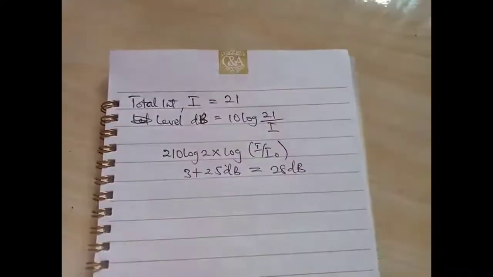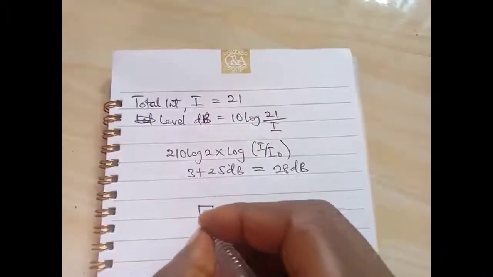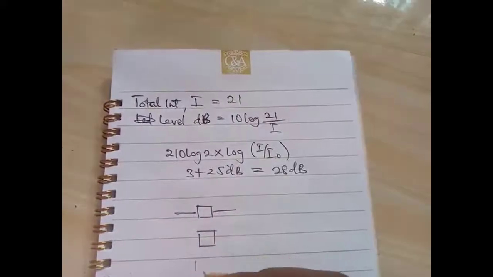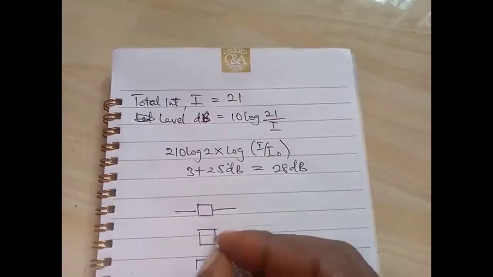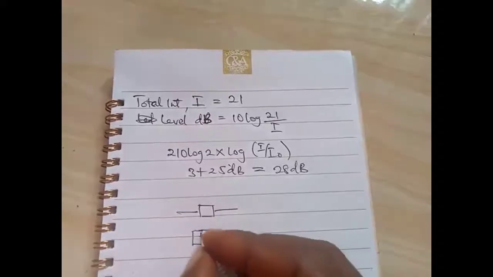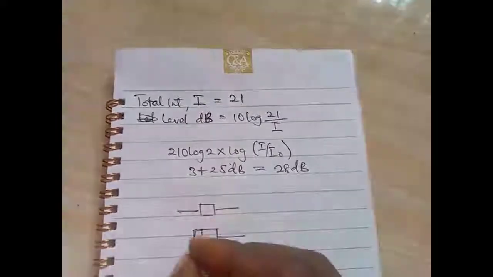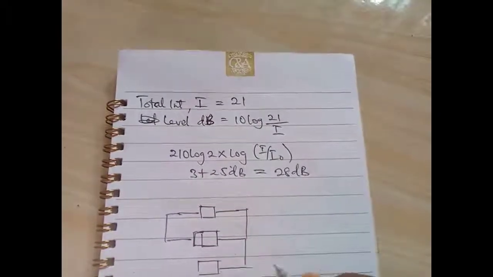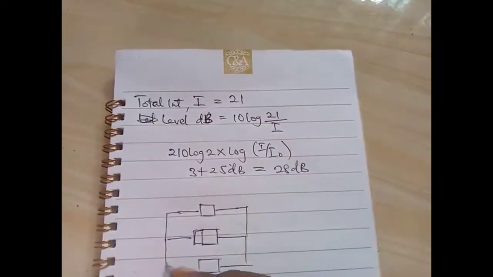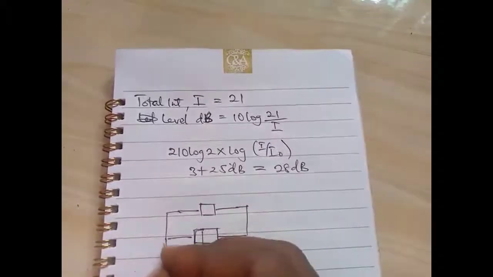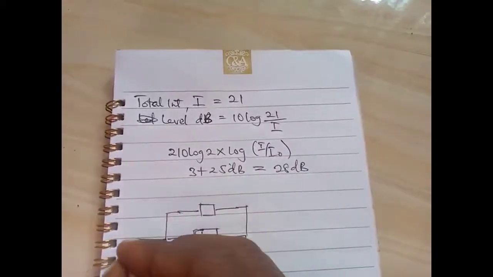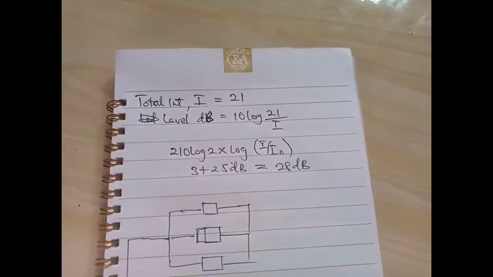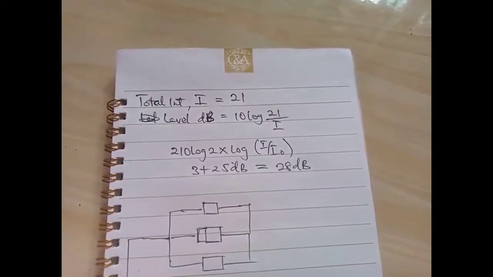So for us to do that, we first of all place the resistors, they are in parallel. Let's say they are in parallel, and this is the circuit.